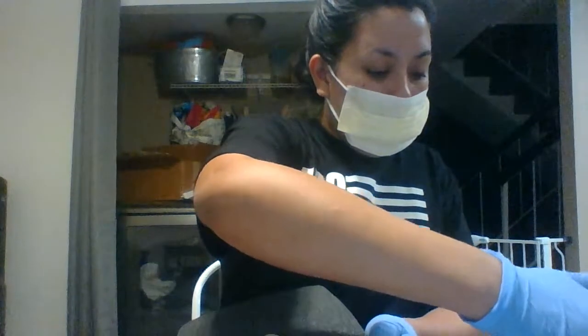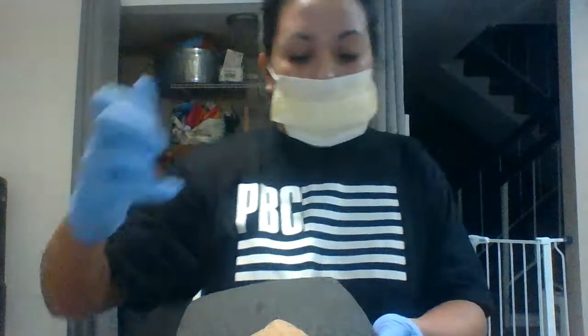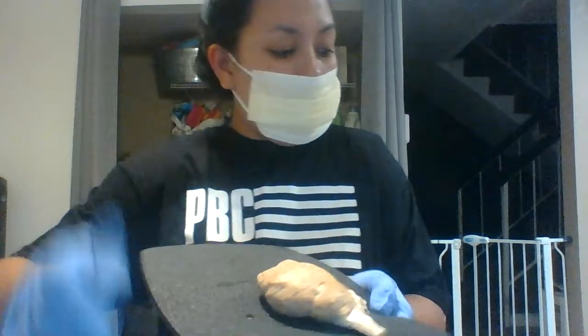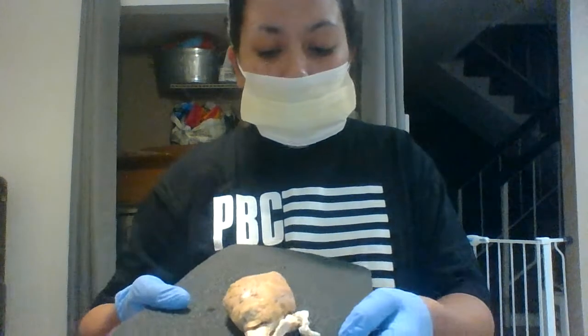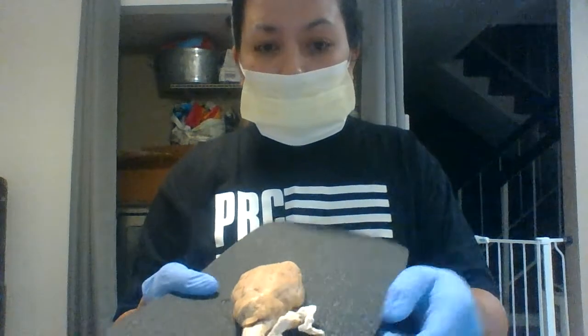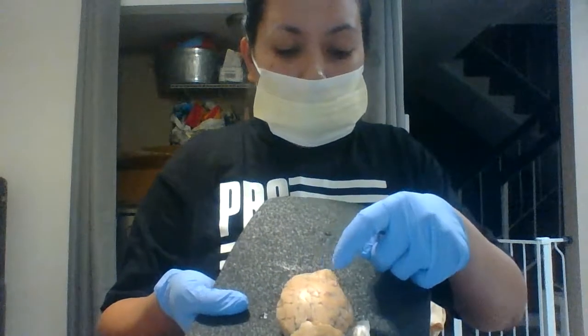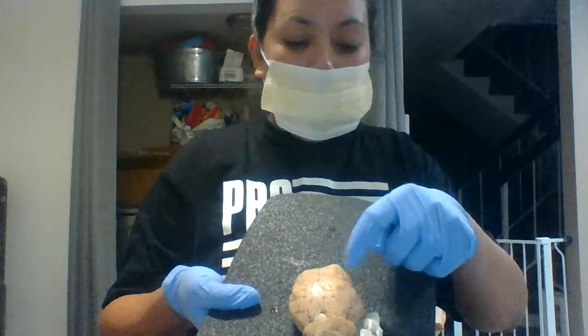The parietal lobe is going to be on the side right here. And then the sulcus are going to be the grooves, which you can see like on the top up here where there's like some darker discoloration.